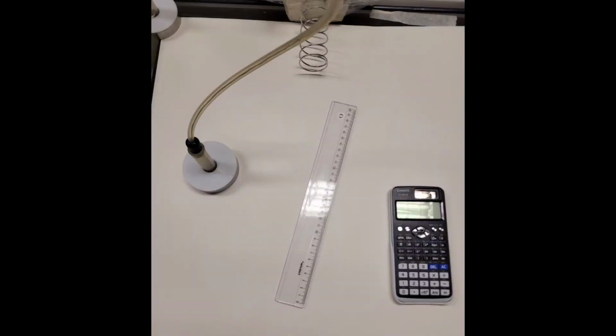Those are the equipment I'll use in the project: an air table with a spring attached to one side, a puck with a mass of 420 grams, a ruler to measure the speed of the puck before it contacts the spring and to measure the maximum compression in the spring, and finally a scientific calculator to make the required calculations.